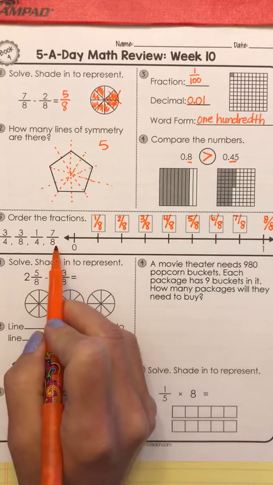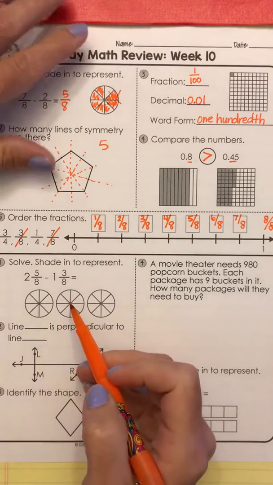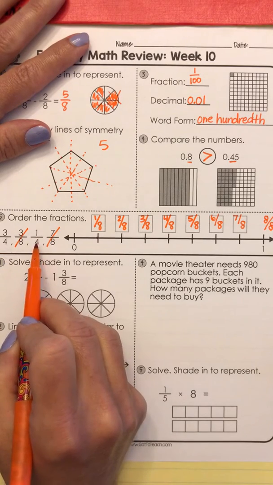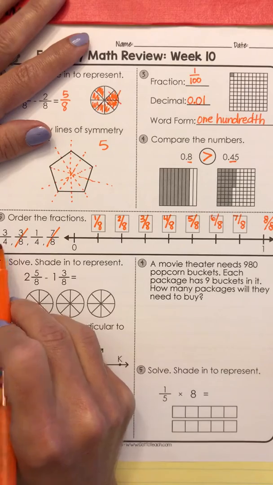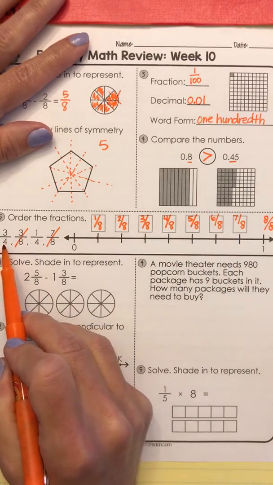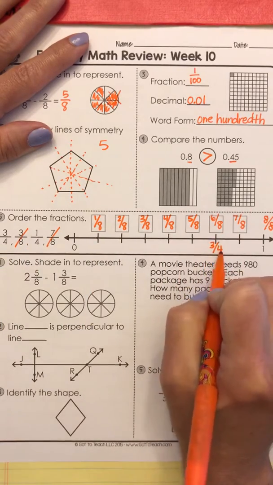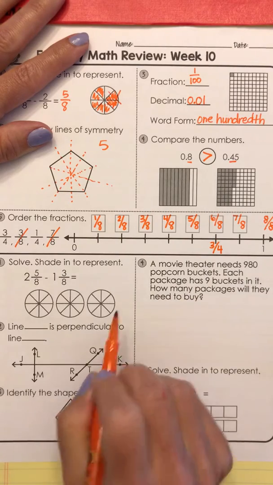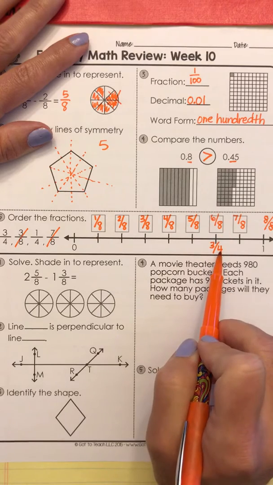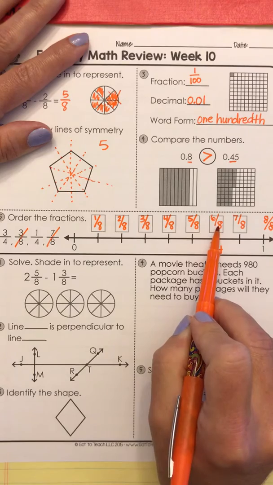All right, so which fractions have we already plotted? We've done 3/8 and we've done 7/8. We have to find equivalent fractions for 3/4 and 1/4. Okay, so we'll start with 3/4. So which of these eighths is the same thing as 3/4? Well, you should have marked 6/8, okay? Because 3 times 2 is 6 and 4 times 2 is 8. So 3/4 and 6/8 are equivalent.